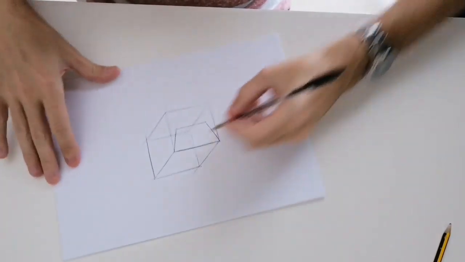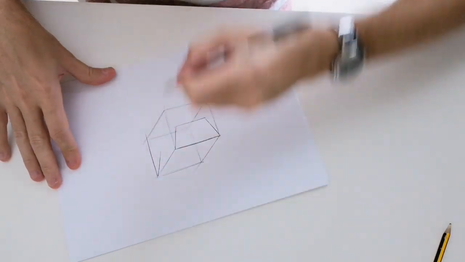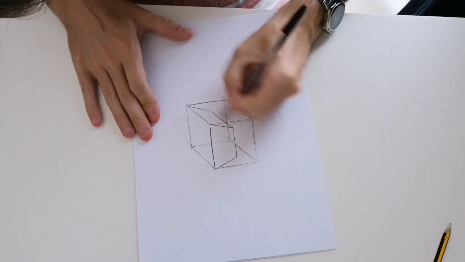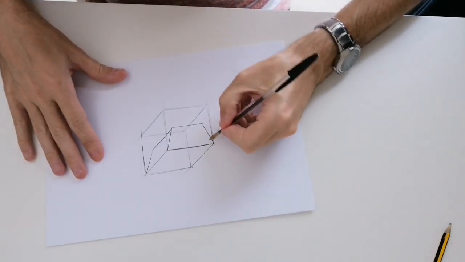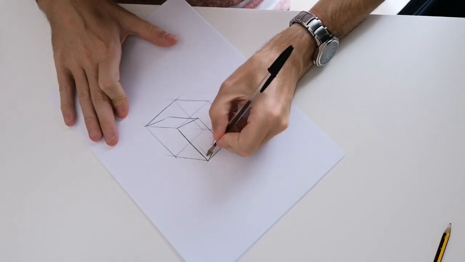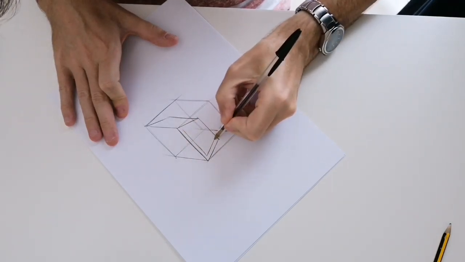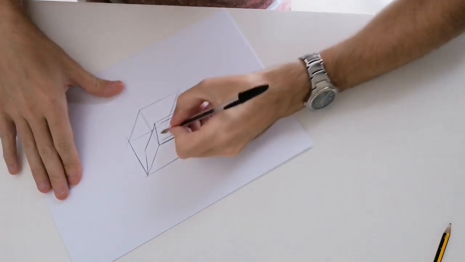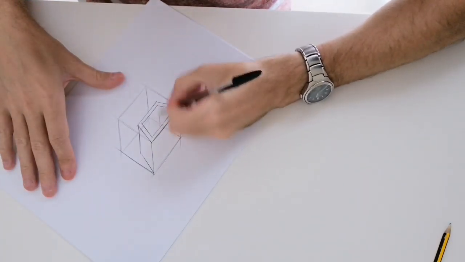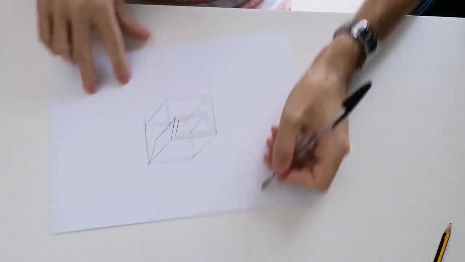Okay, and then all my lines stay in parallel. I'm just rotating it around just to make it easier for me to draw. Hopefully it's not messing your eyes up too much. Okay, and then I'm going to make this have a bit of thickness here. Okay, that line will go back there just to show the internal part.